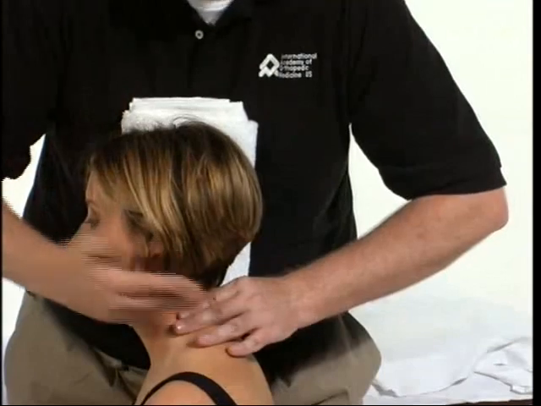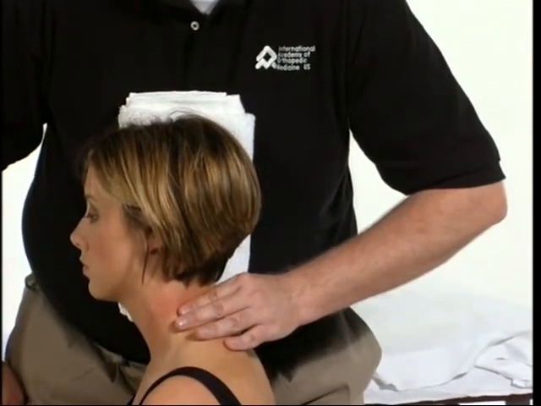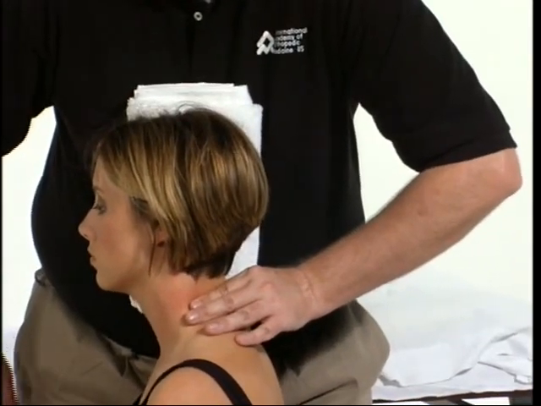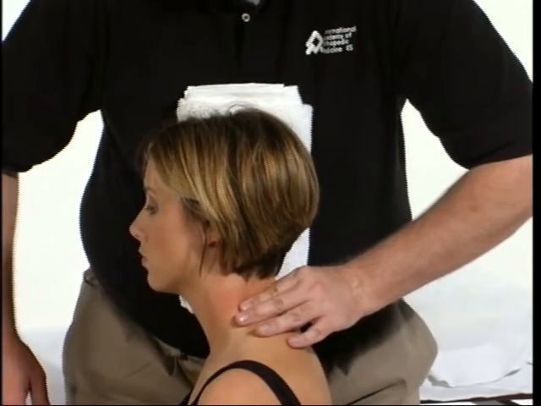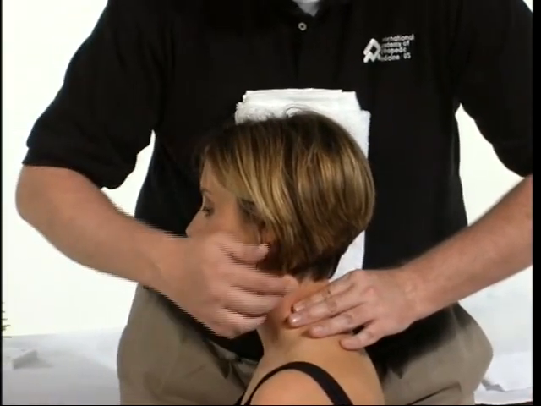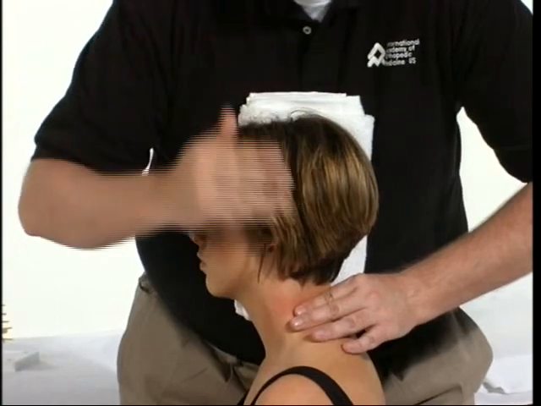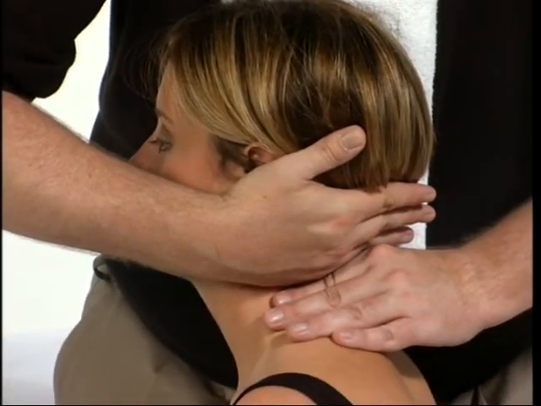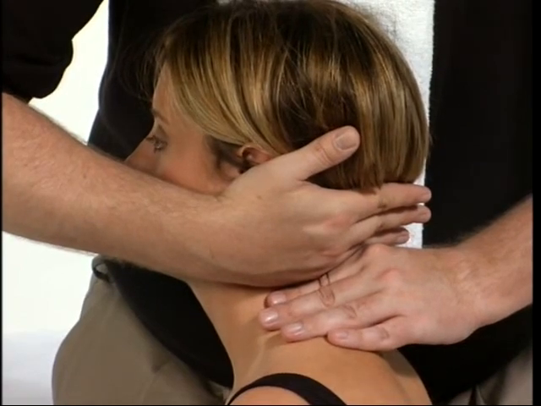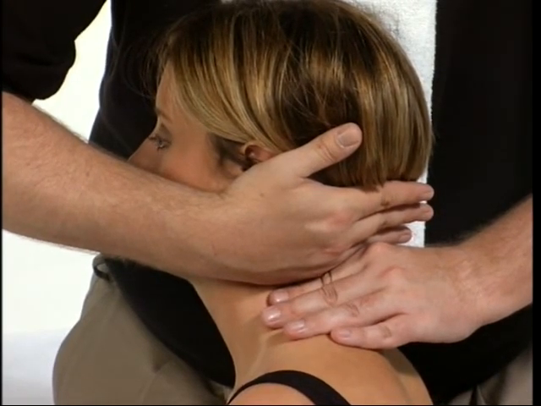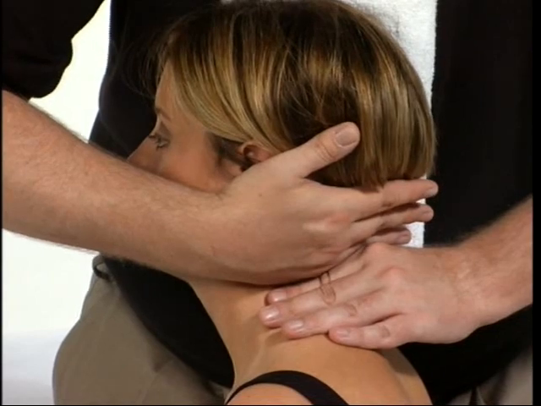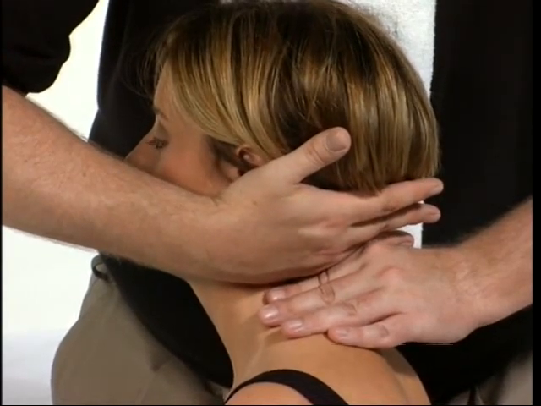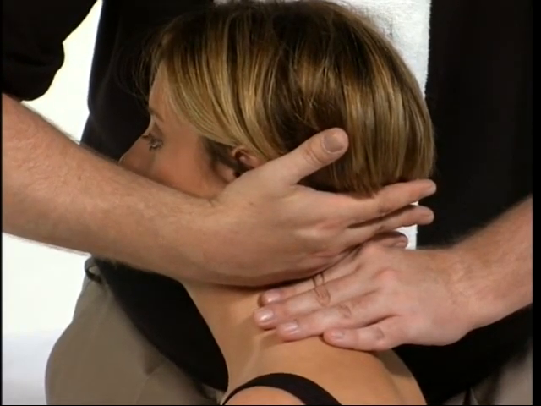Okay, so we blocked the lamina of C6 using my lumbrical grip, 45 degrees, so I can lock the joints from C6 on down. I'm going to reach around with the ulnar border of my right hand. So I blocked the lamina of C6, 45 degree angle so I'm perpendicular to the zygapophyseal joint orientation. My ulnar border of my right hand is hooked on the lamina of C5.